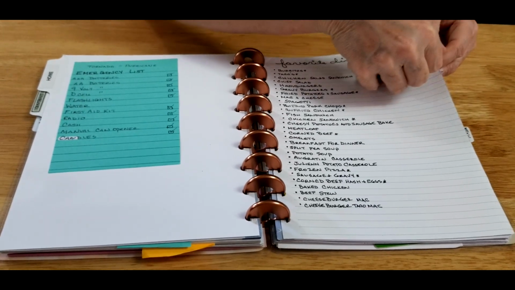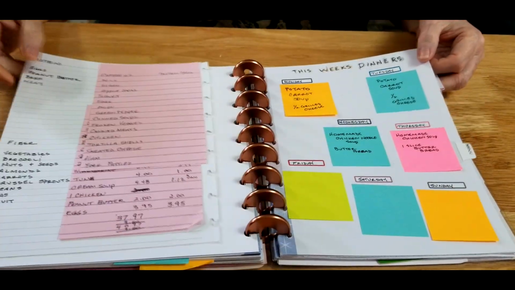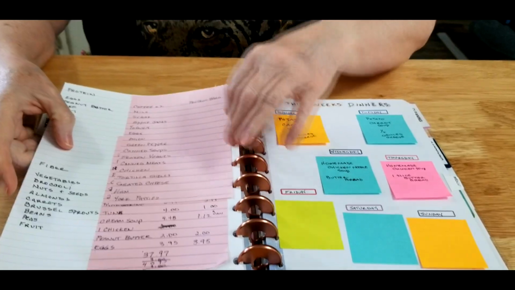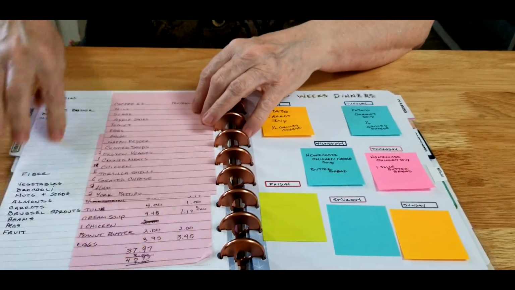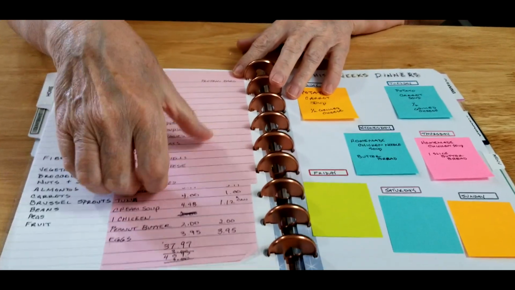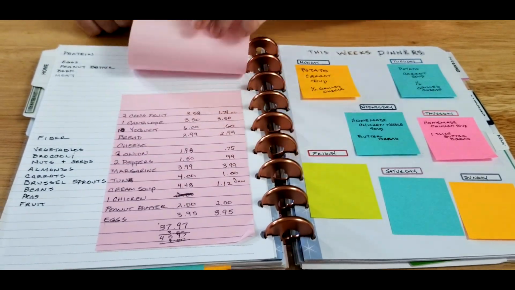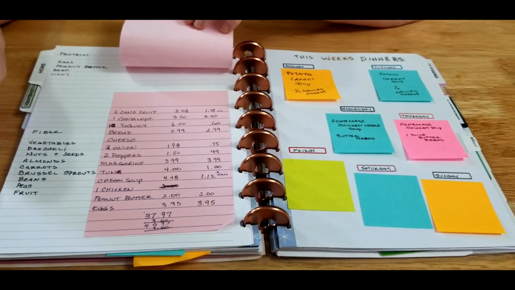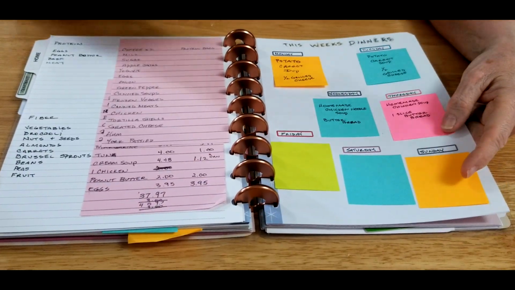My favorite dinners. And then, oops, that came out. This gets a lot of use. This is reminders of things to add to my dinners for protein and stuff that I need. Here's some of my favorite groceries, and that is one of my grocery lists where I determine how much stuff is. So this is my weekly menu.